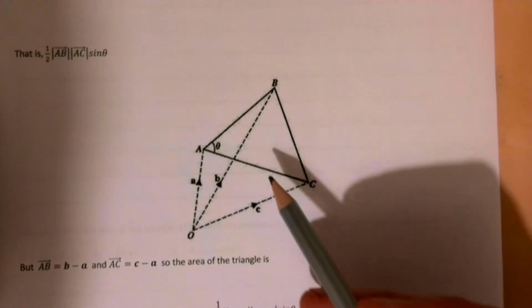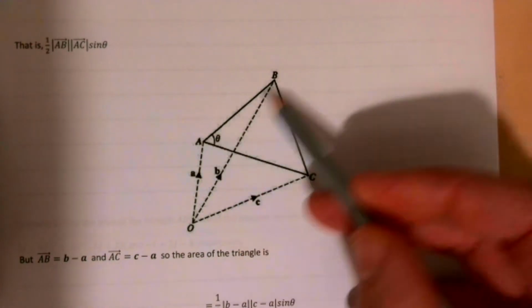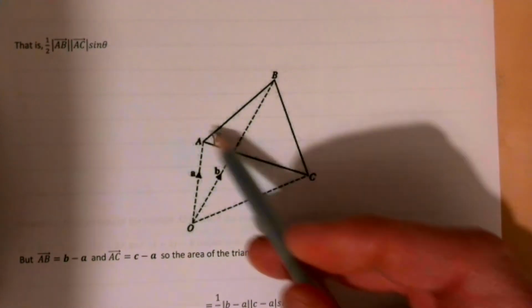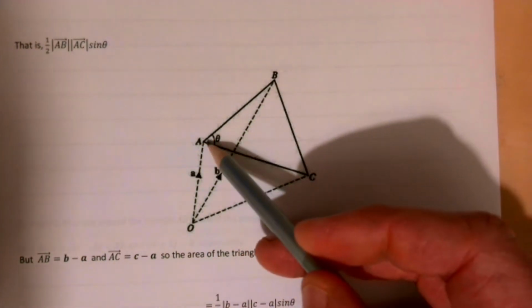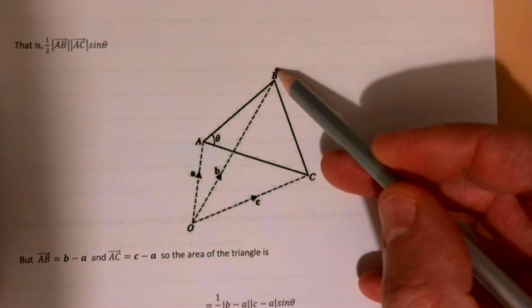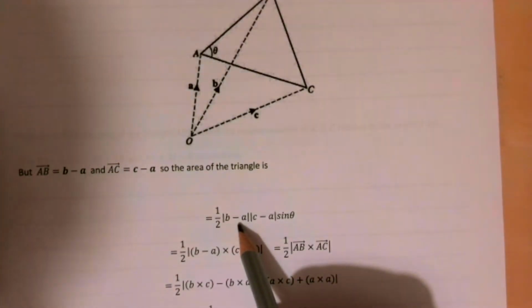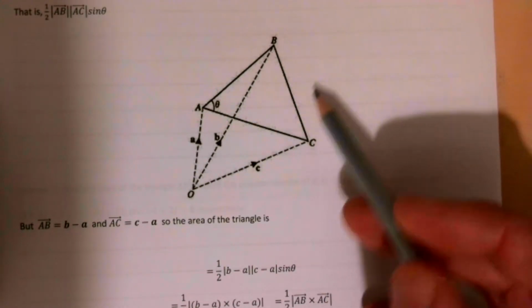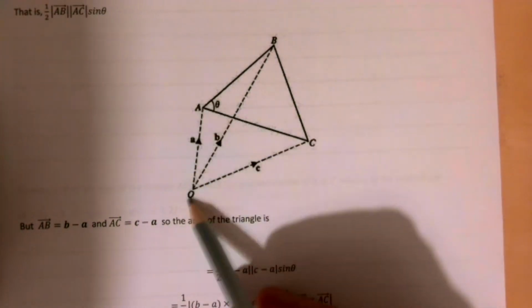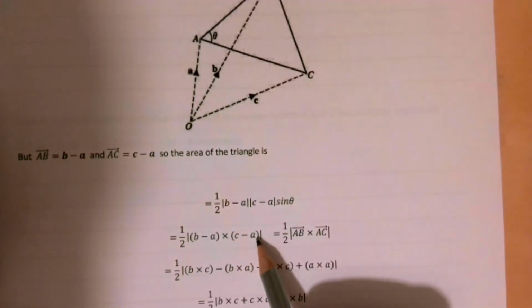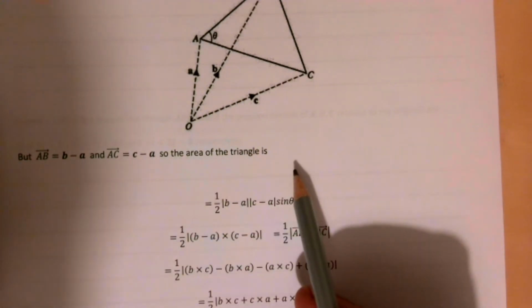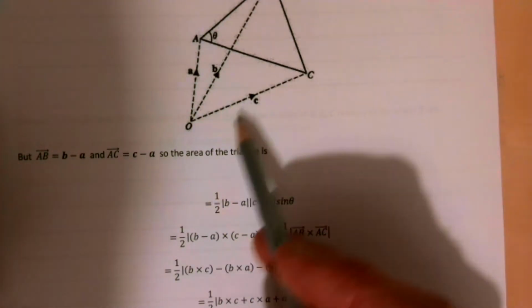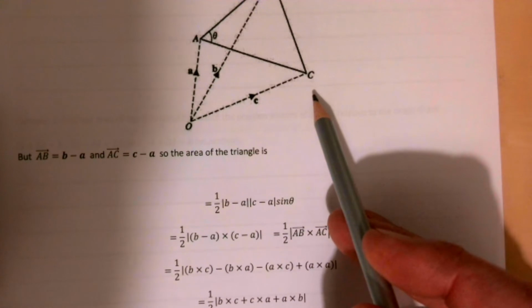So obviously we need to try and find AB and AC. How do we get the AB? It's going to be minus a plus b, so that's my minus a plus b there. And then how do I get the AC? Minus a plus c. But effectively it's just the same thing as before, and we work them all out from there.